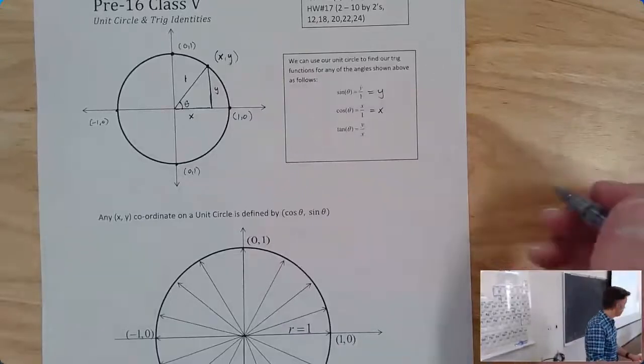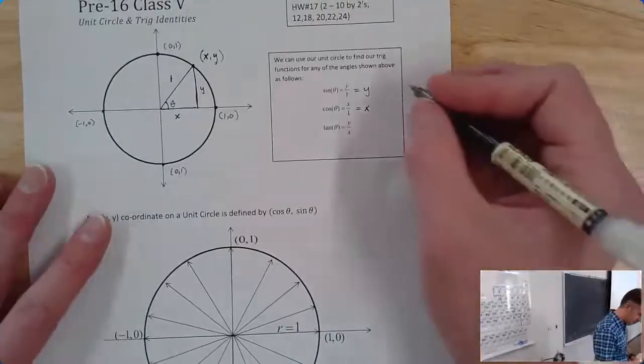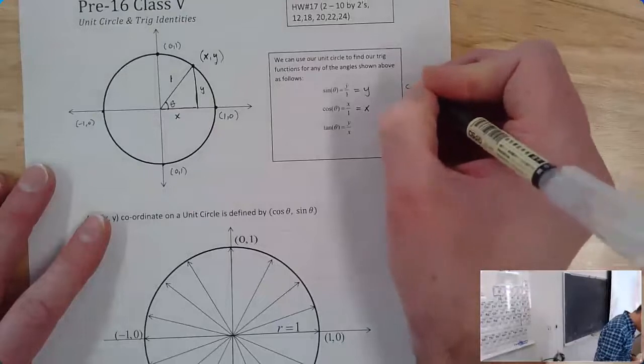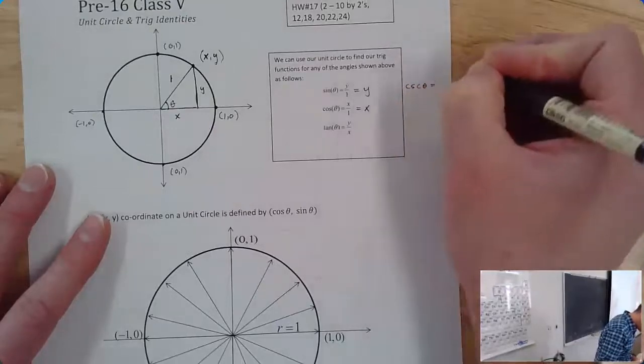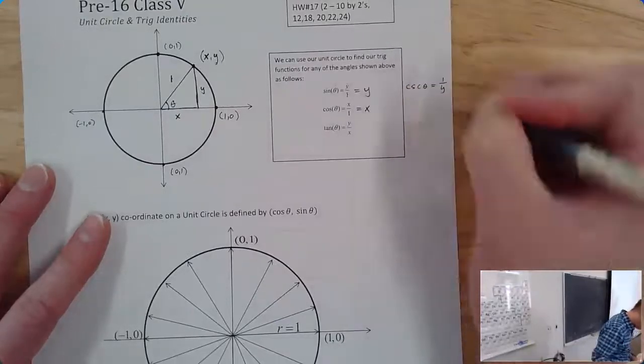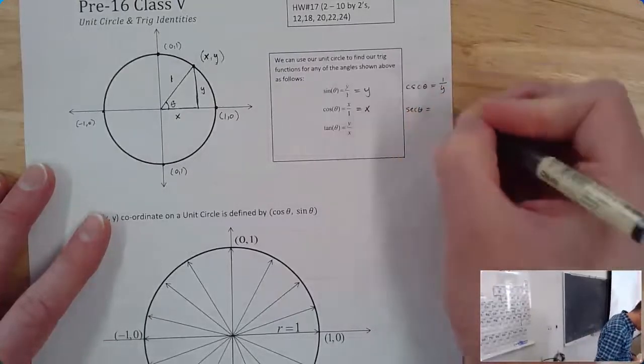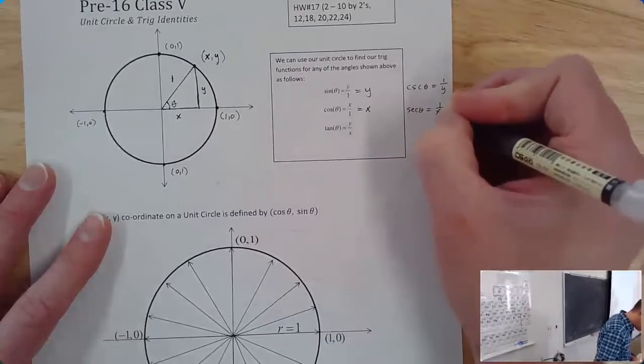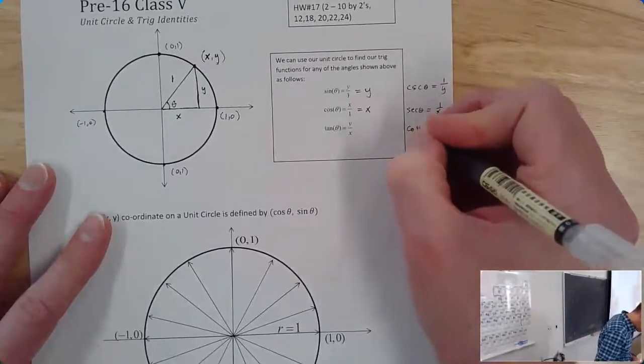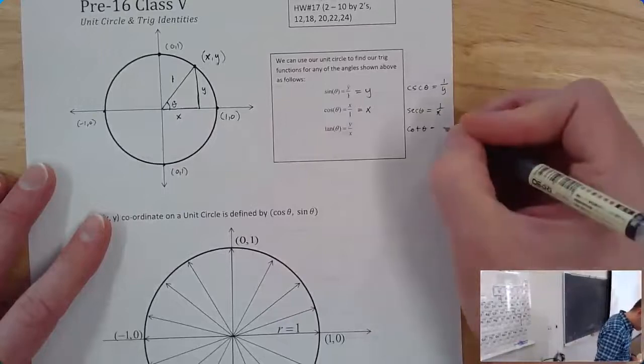We might as well also throw in the reciprocal trig functions because they're also real things. Cosecant of theta would be the reciprocal of sine, which is 1 over y. Secant of theta is the reciprocal of cosine, which is 1 over x. And cotangent of theta is the reciprocal of tangent, which is x over y.